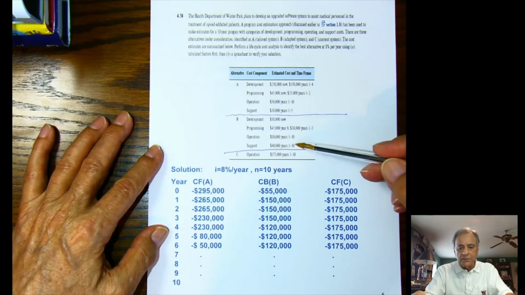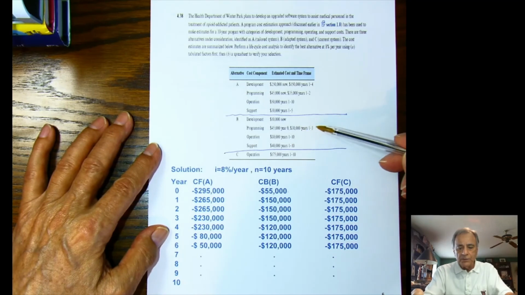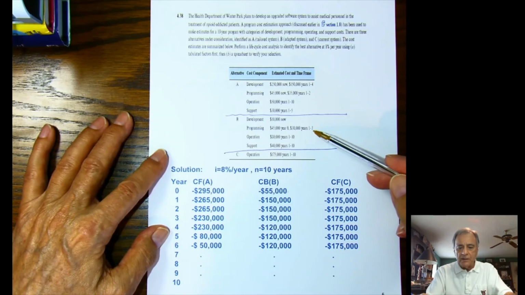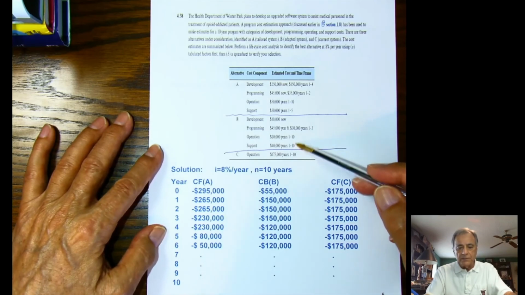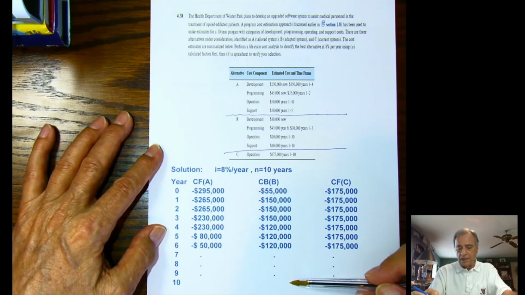Years 1 through 10, we got 80 and 40. So we've got 150,000 in years 1 through 3. And then at the end of year 3, this 30 drops out. And these other two, the 80 and the 40, which add to 120, continue on the rest of the time frame.